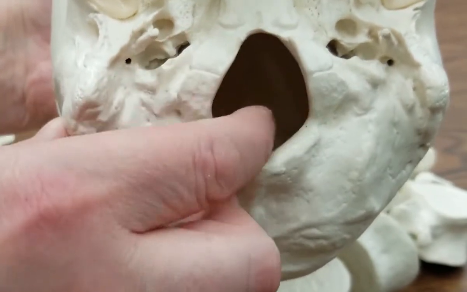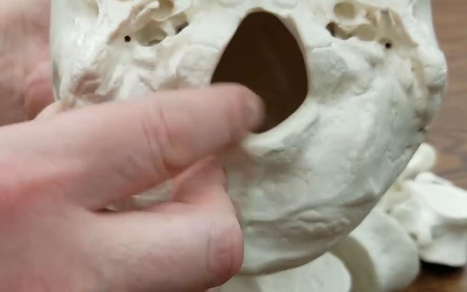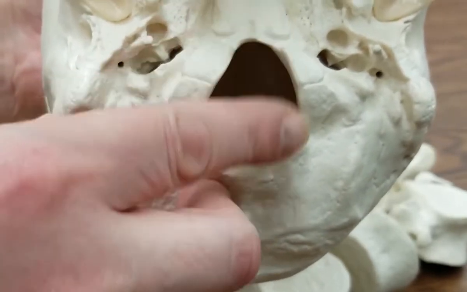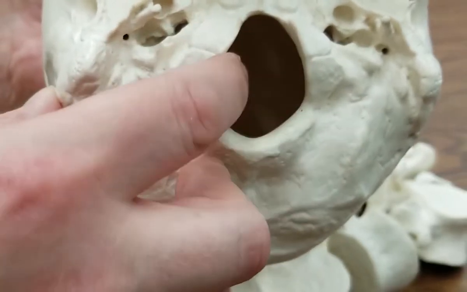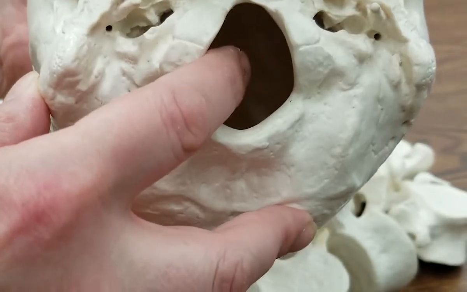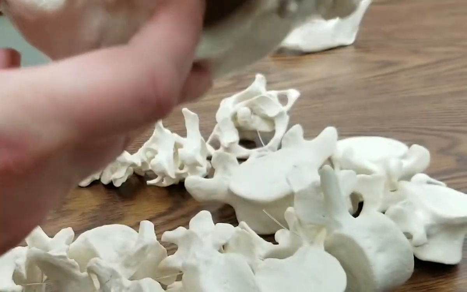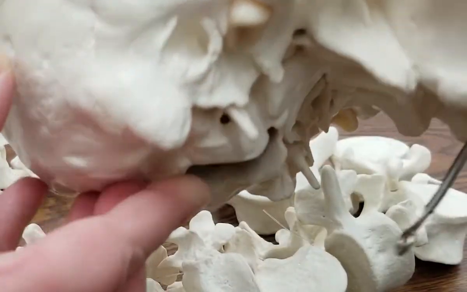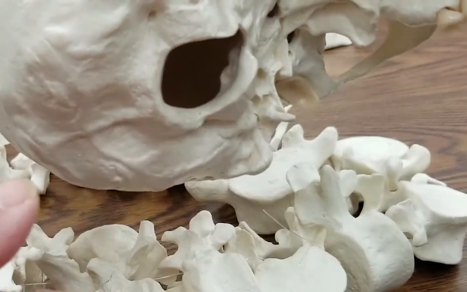That is the foramen magnum. Foramen just means a hole, and magnum means big, so big hole, foramen magnum. And that's where the spine starts and comes out, your vertebrae. So see, your vertebrae would come out right here and go down.